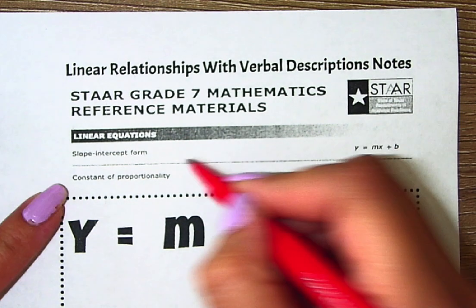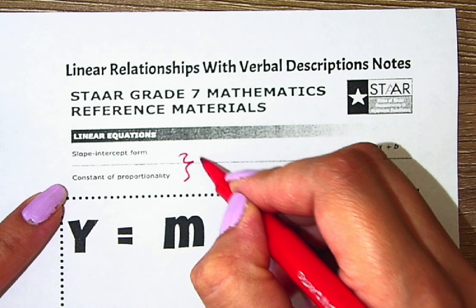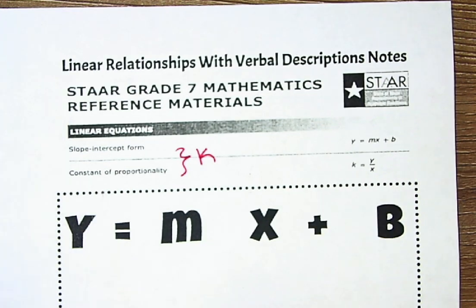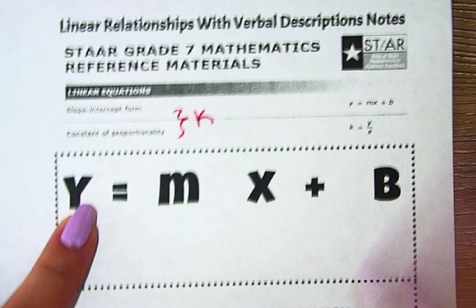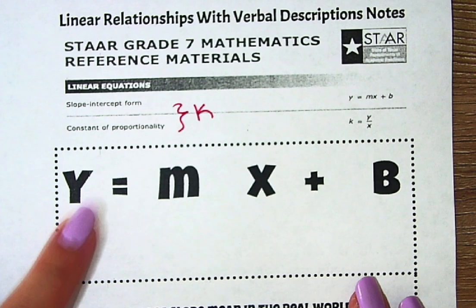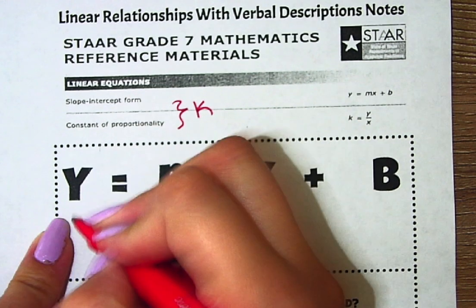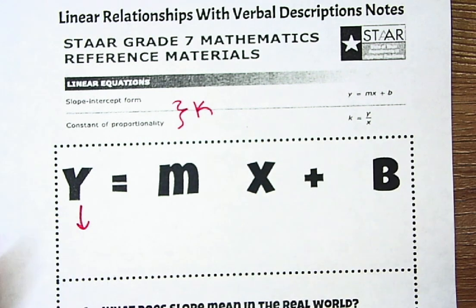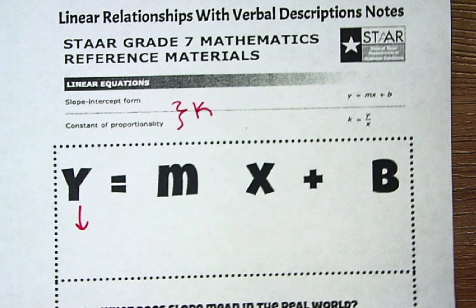Okay, so remember these two things are both our k. I wrote down our slope-intercept form again, and I just want you to know each part of this formula.